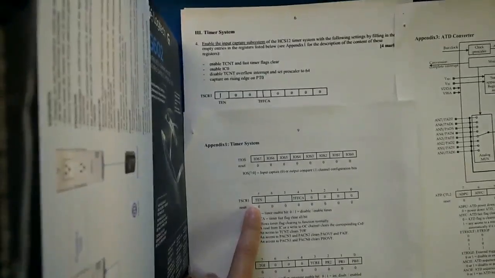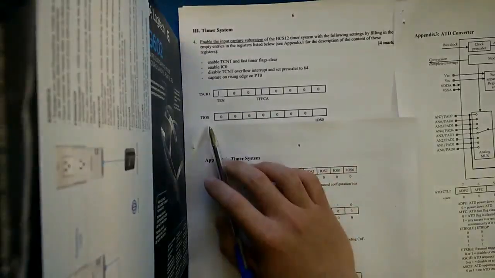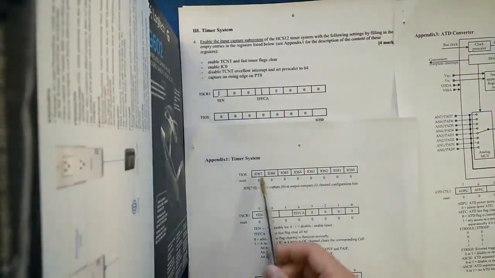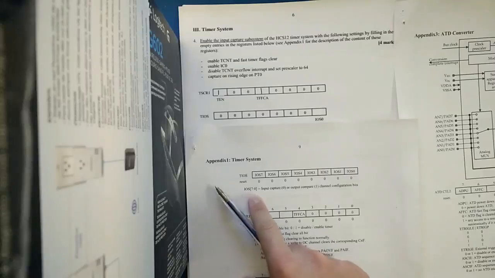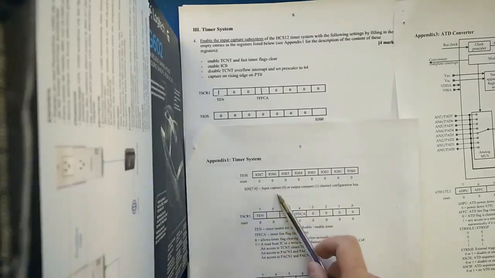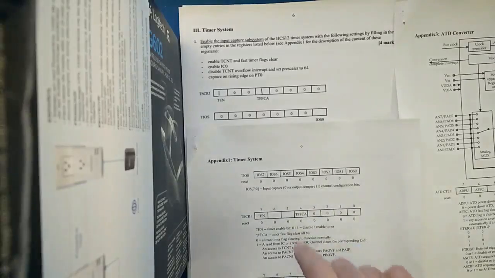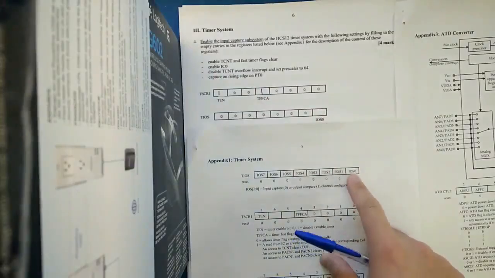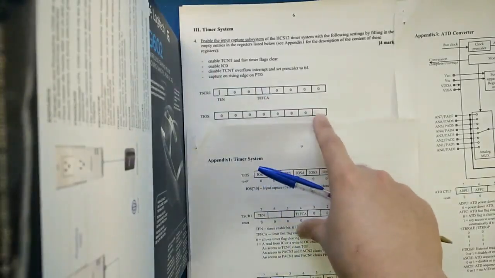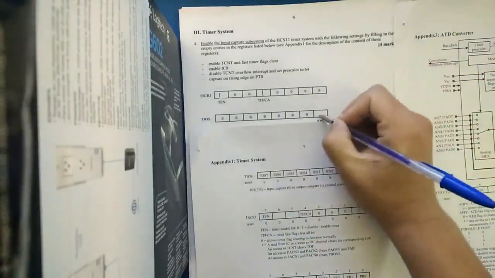Okay, the next one is TIOS. Let's go to the TIOS register. It goes IOS7 down to 0. Enable capture is 0, output compare is 1. Channel configuration bits. It says enable IC0, so the 0th position is this one all the way on the end here. That's why this one is blank in the question. It says enable input capture, so to do input capture, I have to put 0. So I'm going to put a 0 here.